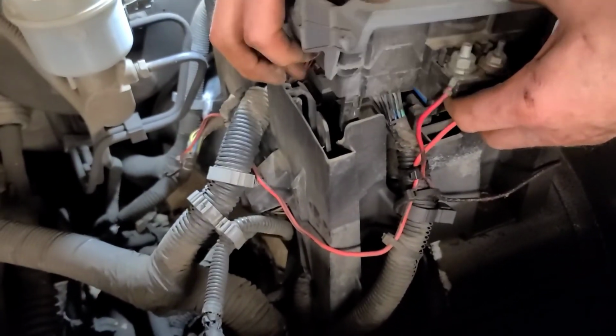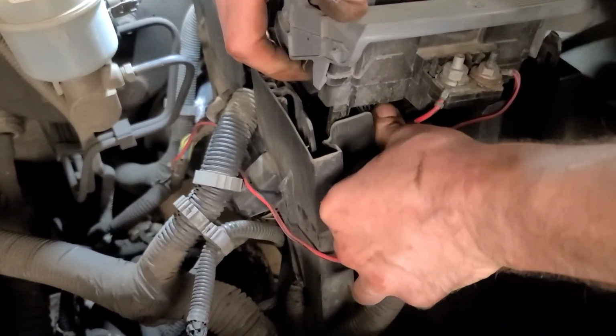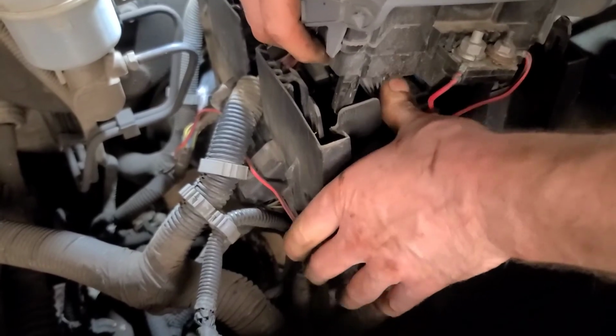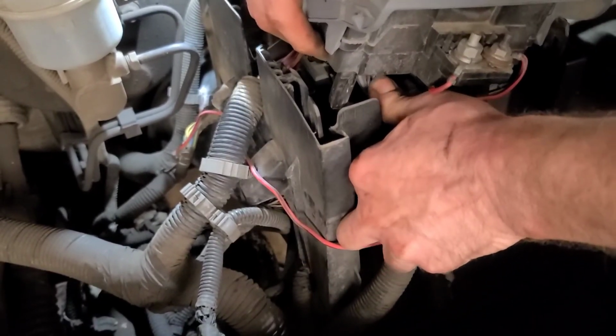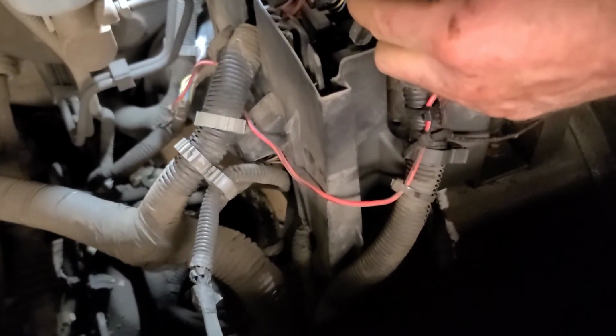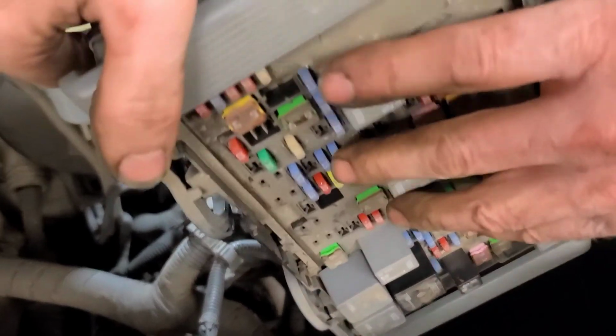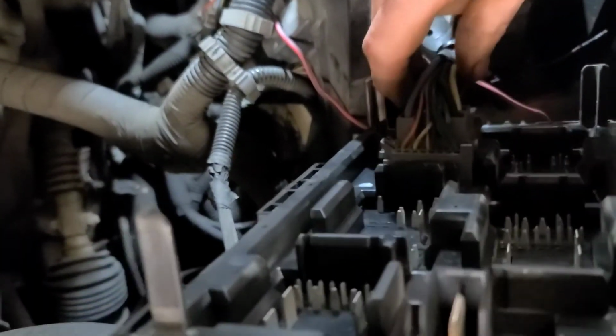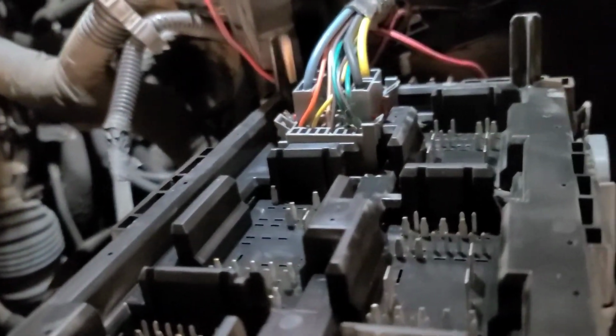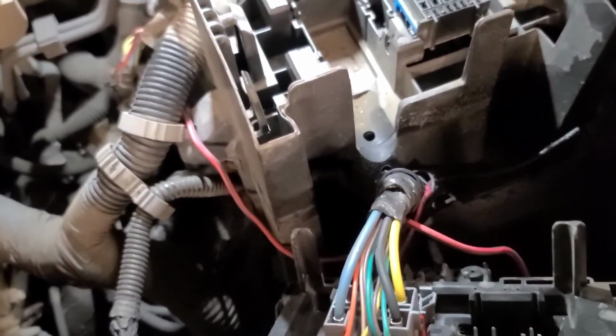Yeah, I think I got another one here that's stuck in there too. Normally these connectors stay locked in here.